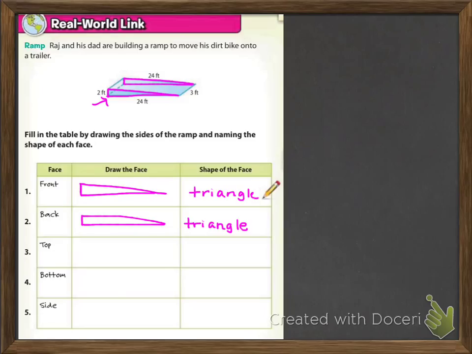For the top, now we need to look at the top. So I am going to erase what I did with the pink here so that you can see the top. You don't have to erase. I'm just doing it for your benefit so that you can see the top. So now this is going to be the top right here. 1, 2, 3, 4. So as you can see, that is going to be in the shape of a rectangle. So let's go ahead and draw that rectangle here.